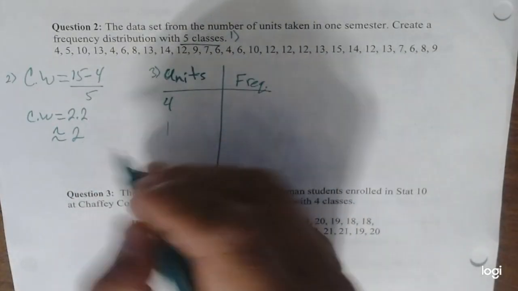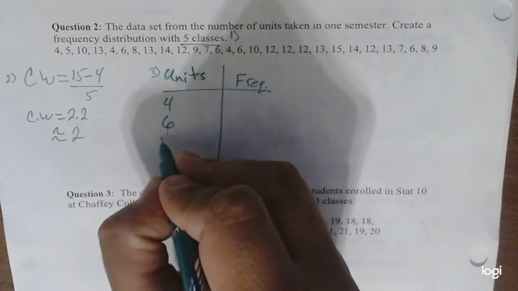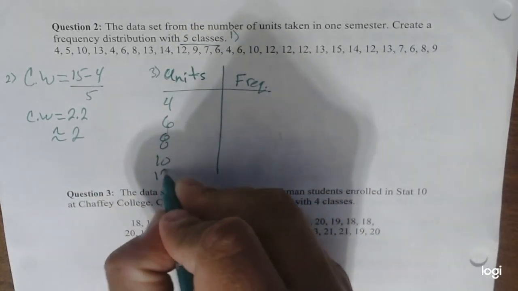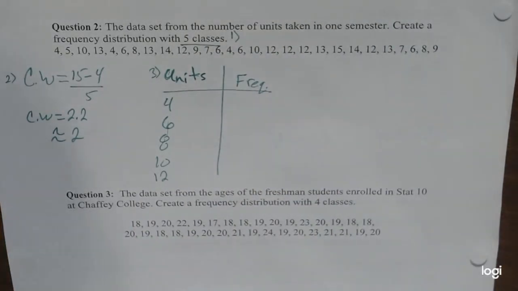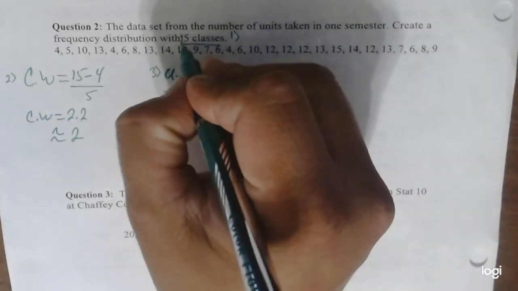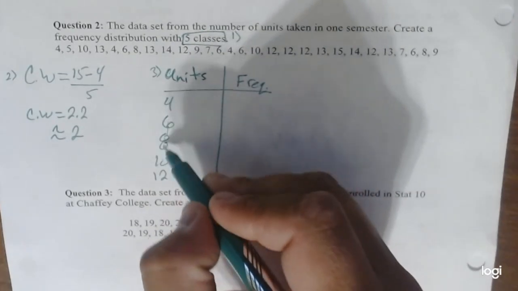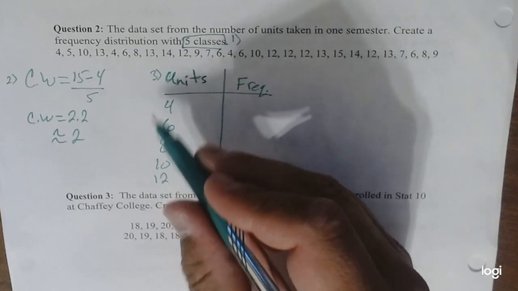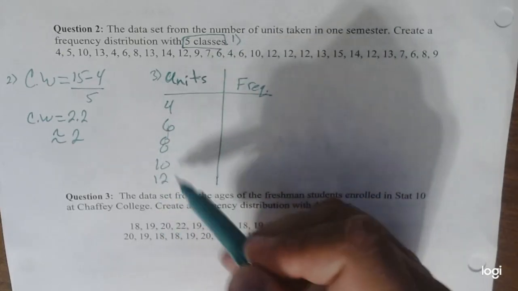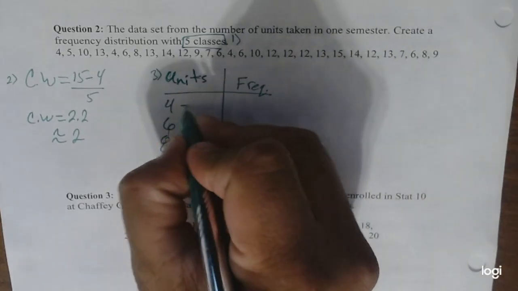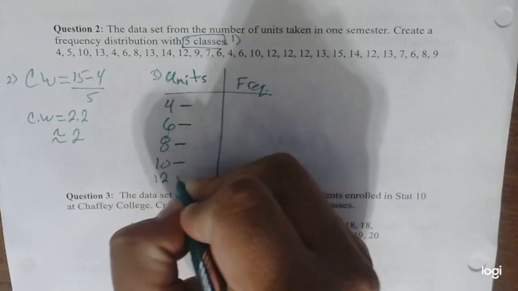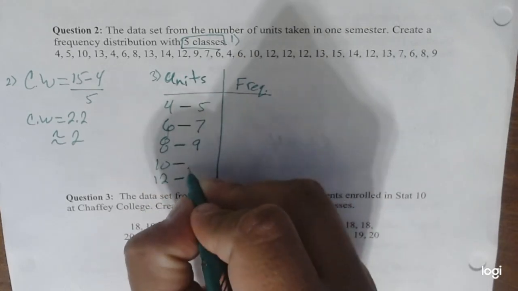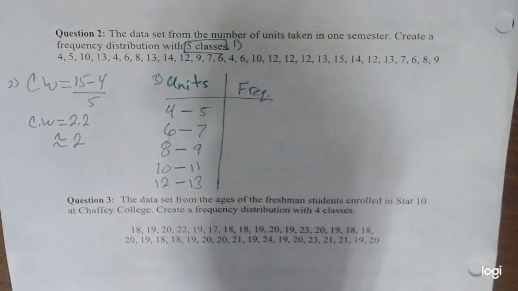So 4 plus 2 is 6, 6 plus 2 is 8, 8 plus 2 is 10, 10 plus 2 is 12. Now here's the question, when do I stop? Well, I should have 5 classes, right? So let's count. 1, 2, 3, 4, 5. That's where I stop, right? I should not have 6, 4, 10, or 20. I want 5, so I should only have 5 classes. All right, so now we get the upper class limits. So this should be 5, 7, 9, 11, and 13.